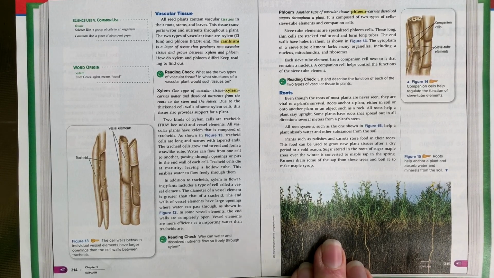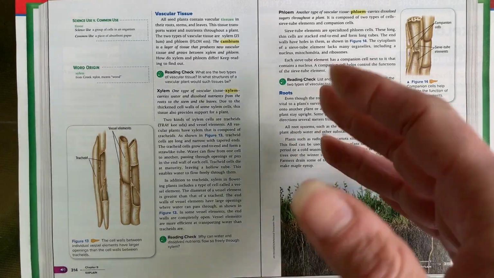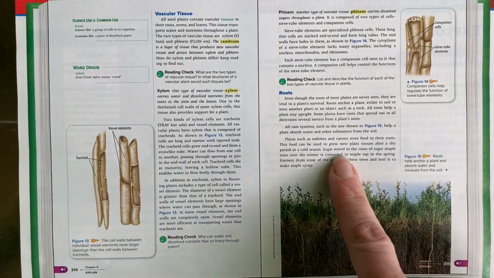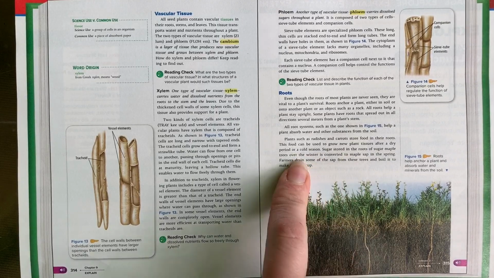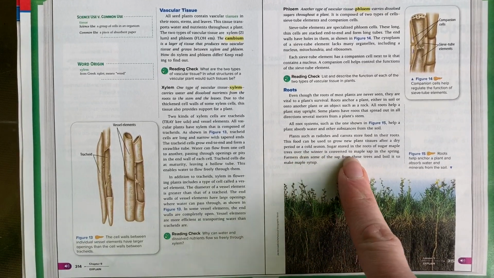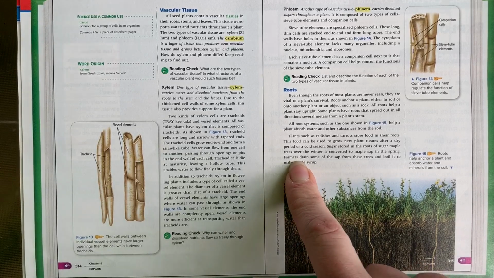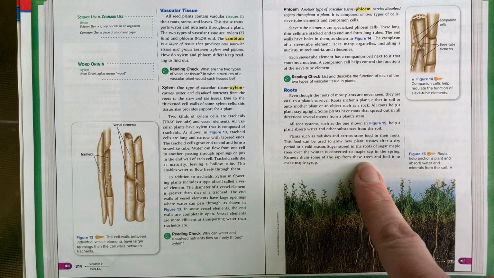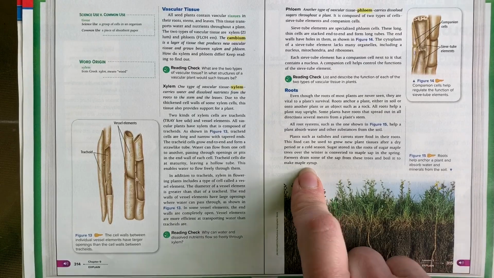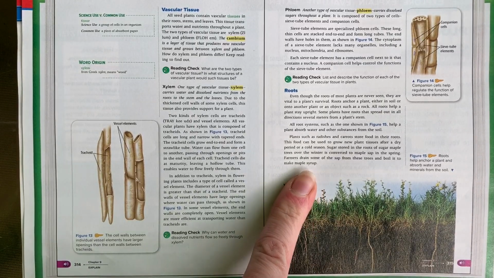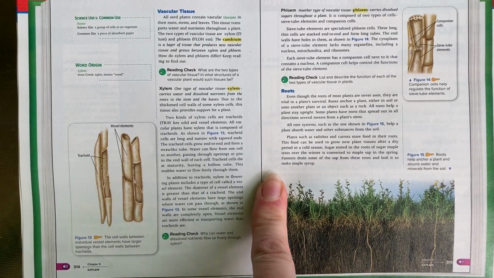So, for example, Mr. Borchert has these maple trees, and he gets maple syrup out of the maple trees. And sugar stored in the roots of the sugar maple trees over the winter is converted to maple sap in the spring. Farmers like Mr. Borchert drain some of the sap from these trees and boil it to make maple syrup. And Mr. Borchert's maple syrup is absolutely phenomenal.